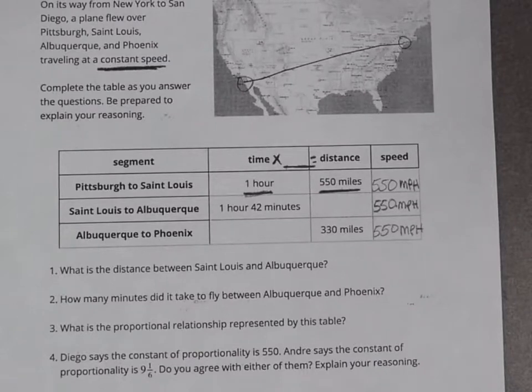So in other words, 1 times blank equals 550. Fill in the blank. Blank is 5. Ooh. Is that right? Did you pick my spin? You should pick my spin.